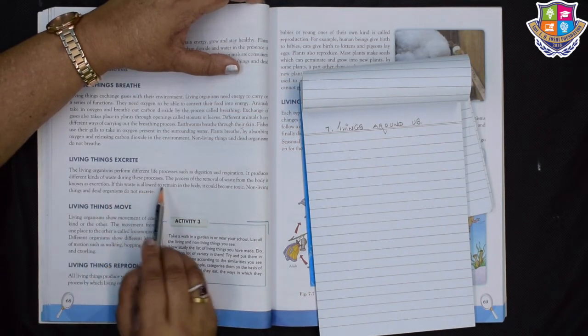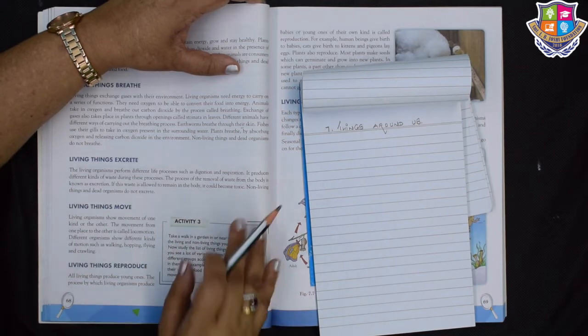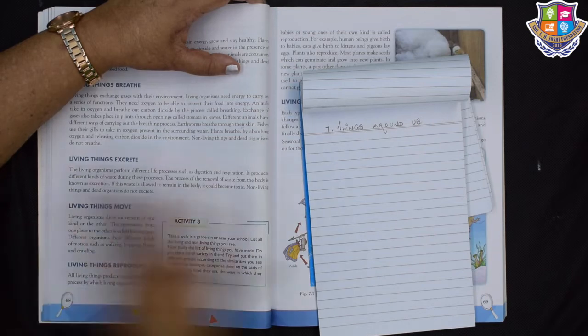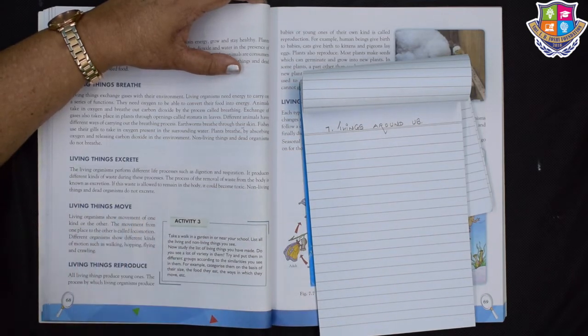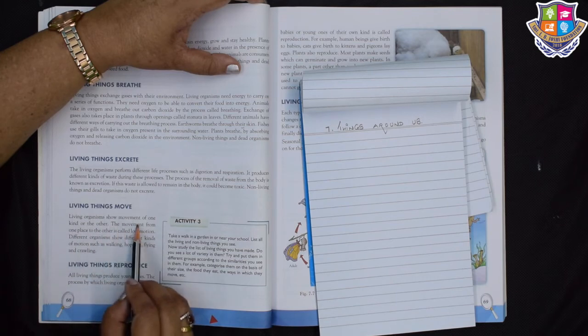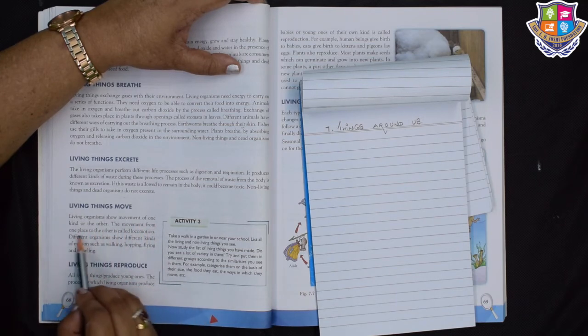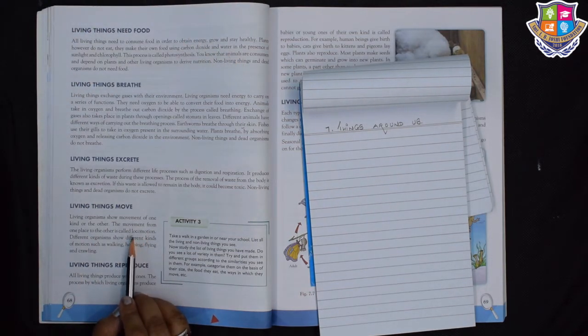If this waste is allowed to remain in the body, it could become toxic. Non-living things and dead organisms do not excrete. Now, living things move. Living organisms show movement of one kind or the other. The movement from one place to another is called locomotion.